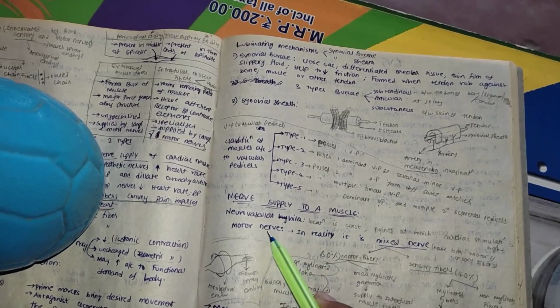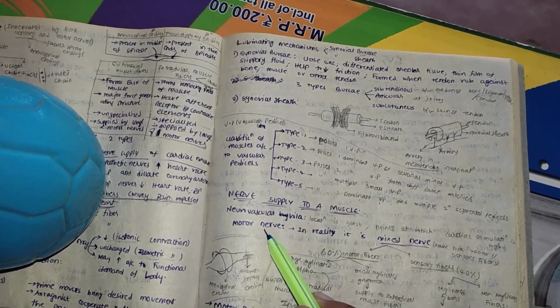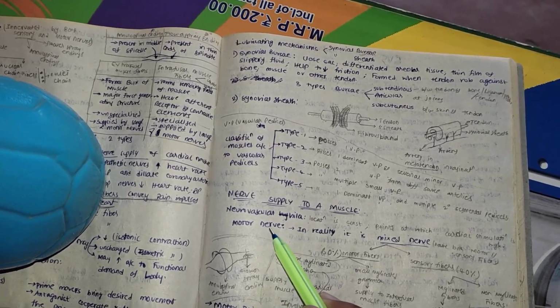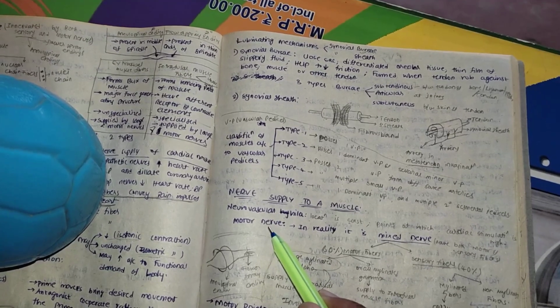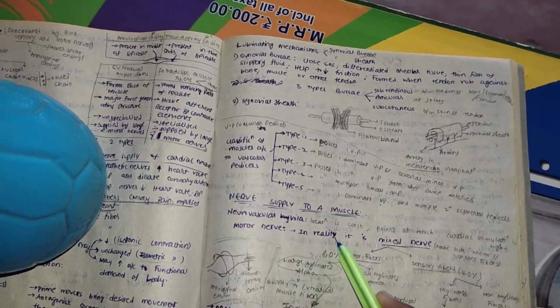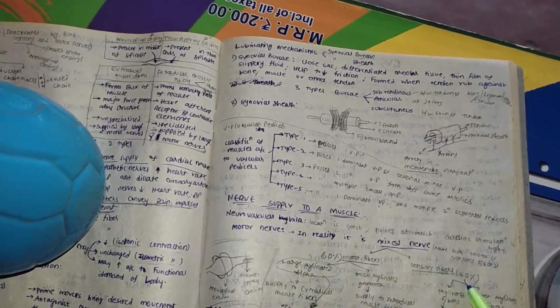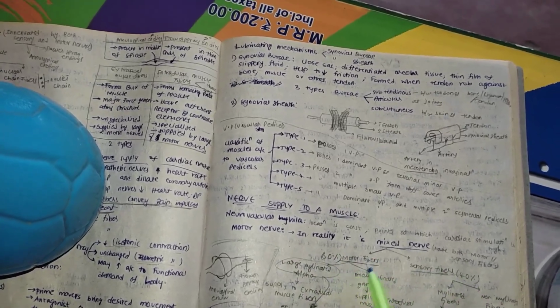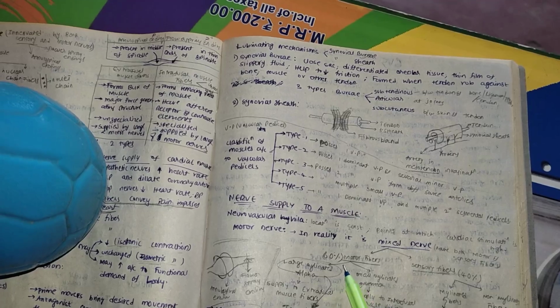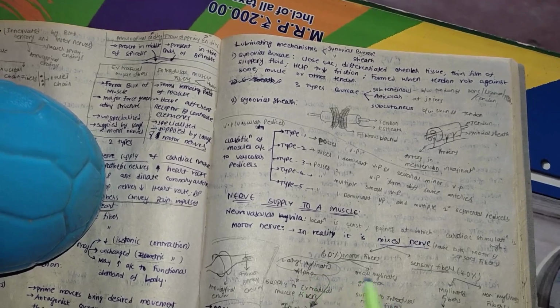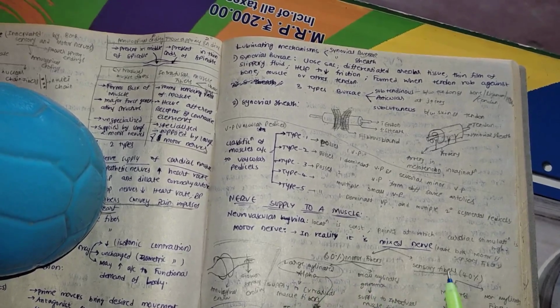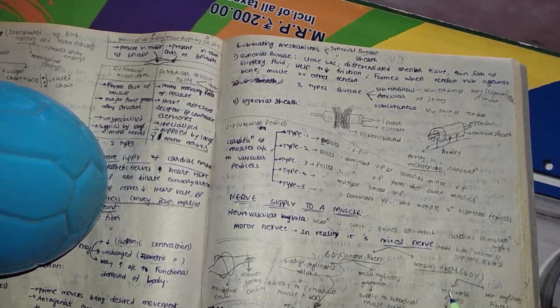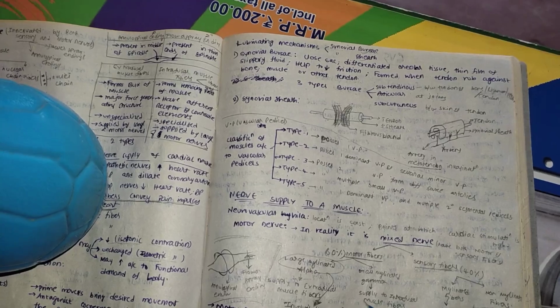Now, a motor nerve is made up of both sensory and motor nerve fibers. Motor nerve fibers are about 60% and sensory nerve fibers are about 40%. Among the motor fibers, large myelinated alpha and small myelinated gamma fibers are there. Sensory fibers are 40%, and they may be myelinated or non-myelinated fibers.